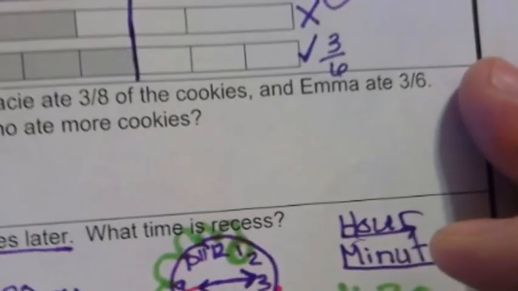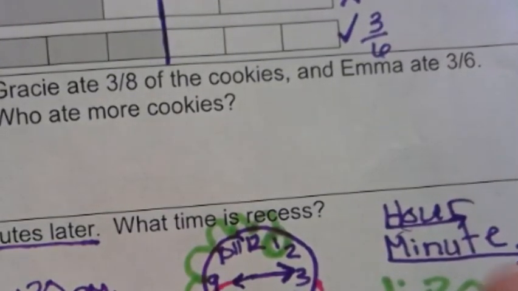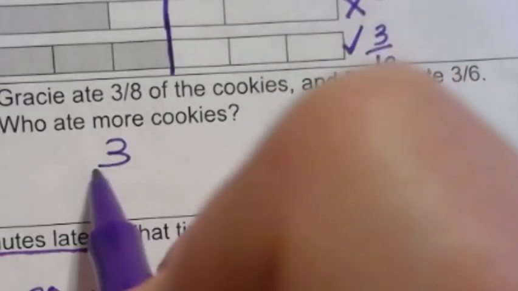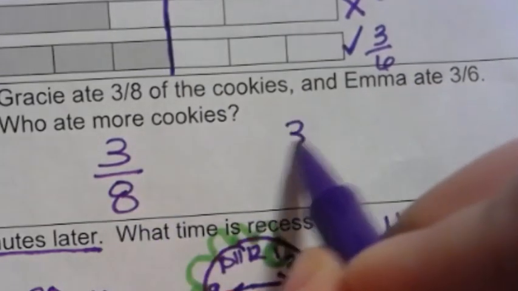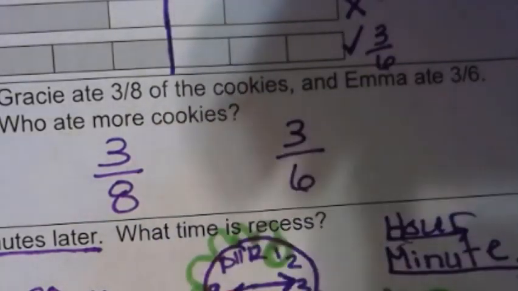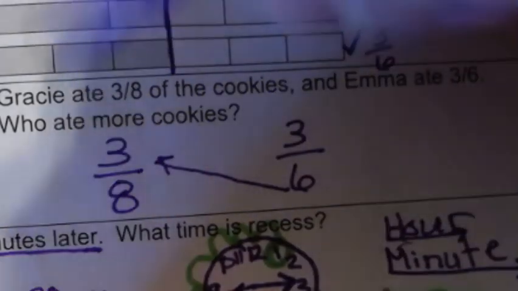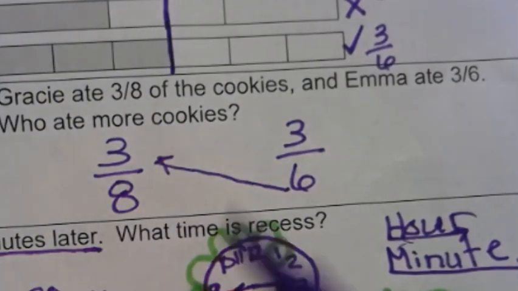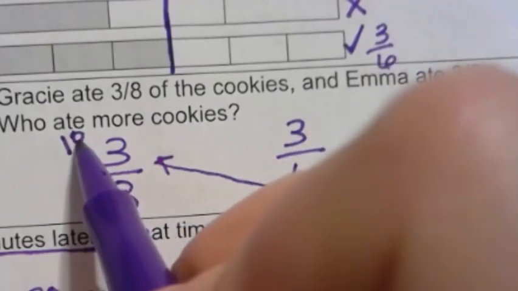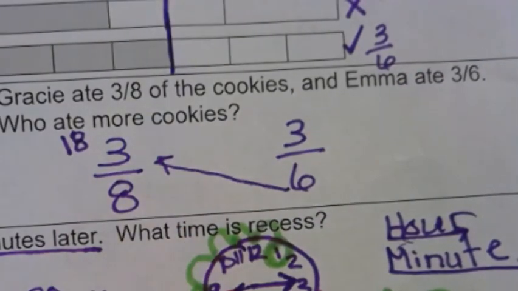All right. Gracie ate 3/8 of the cookie, and Emma ate 3/6. Who ate more? We can use the butterfly method. Okay. So we're going to start with the 6 and take it over to the 8. 3. The 3. And that is what? 18. 6 times 3. 6 and 3 bought a new CD with 18 rockin' songs. They will rock you.